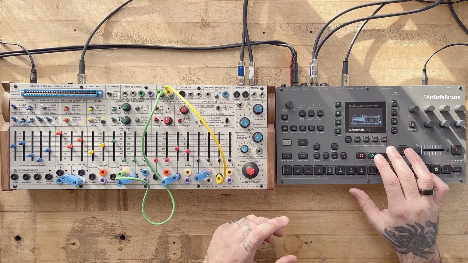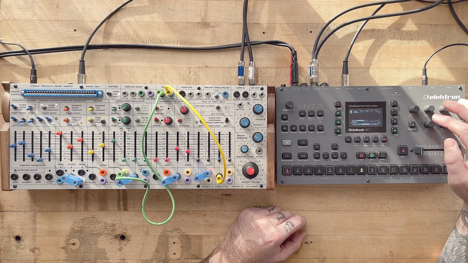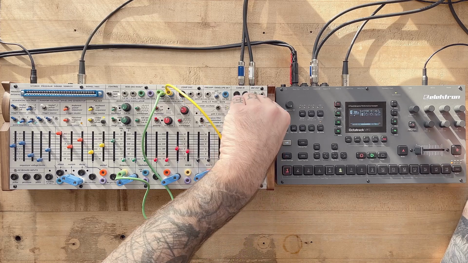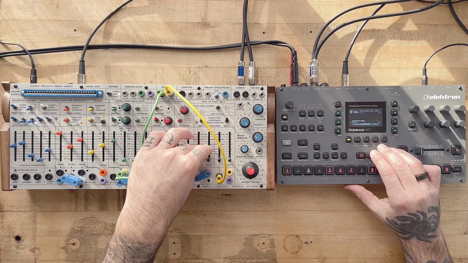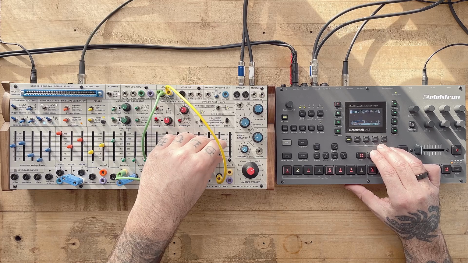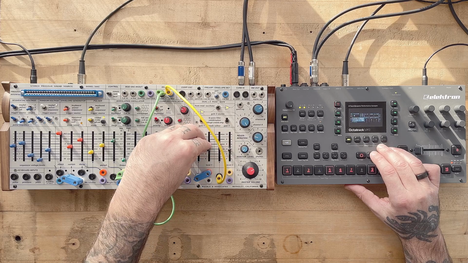So that's it. That is the simple thing that happened there. Let's hear what you can do with the Octatrack.